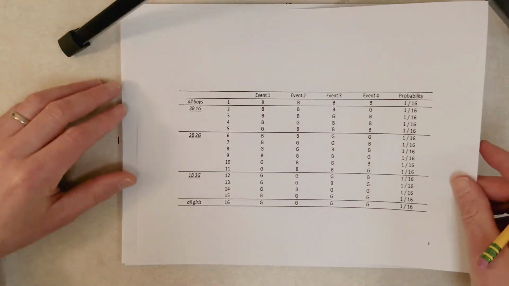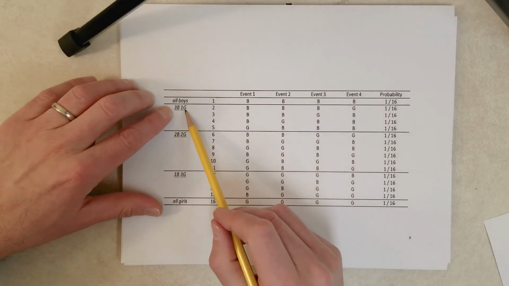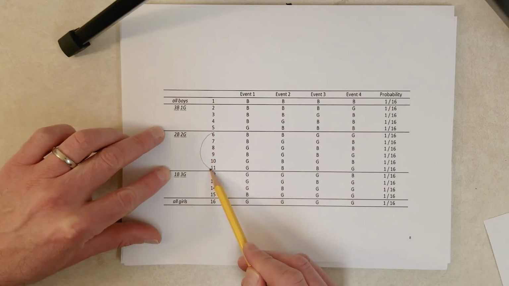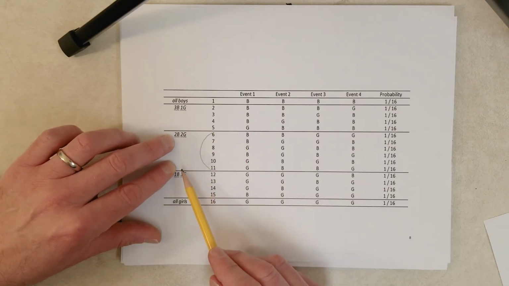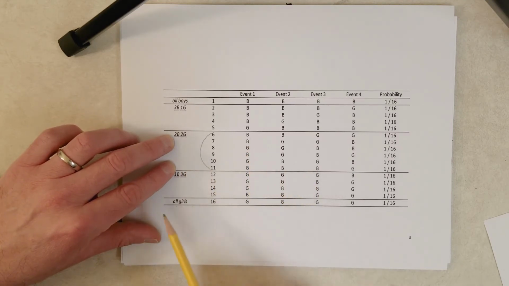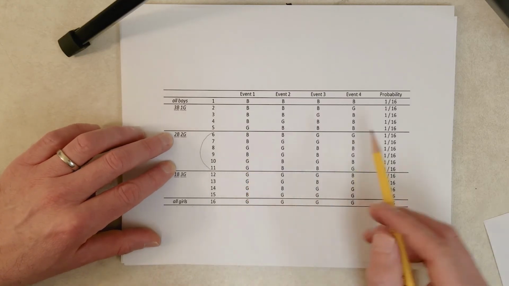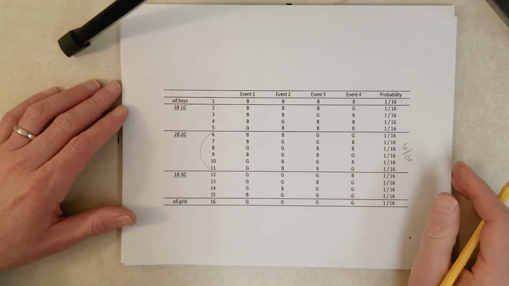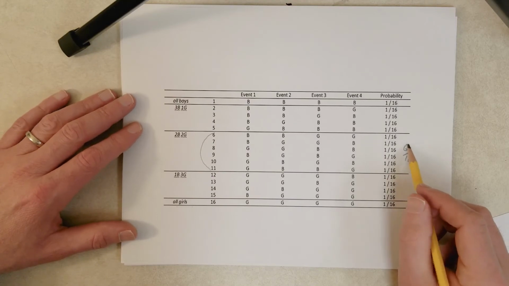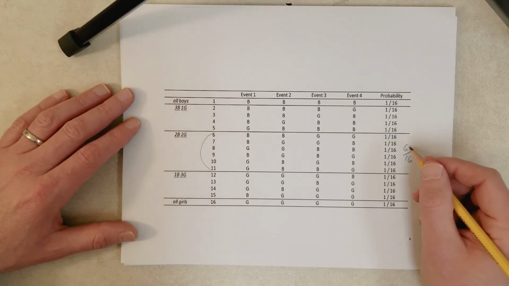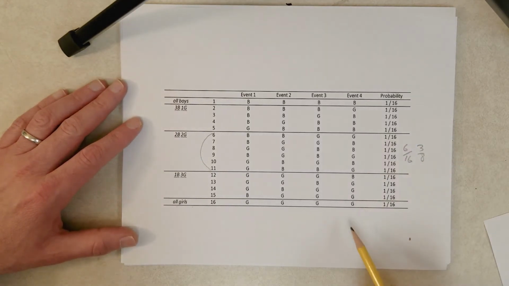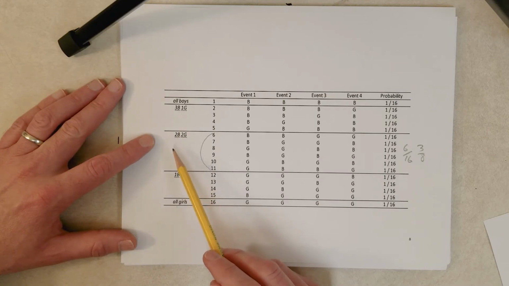So here's the table. I'll print it out where we can see all boys, 3 boys, 1 girl, 2 boys, 2 girls, 1 boy, 3 girls, all girls. Now you can see there are 6 combinations here that can lead to 2 boys and 2 girls. You can pause the video if you want and take a look at the diagram. This is also in the notes. So we could just add these up now. 1, 2, 3, 4, 5, 6. And there's a 6 out of 16. 6/16 probability, or 3/8 probability that the couple will have 2 boys and 2 girls.